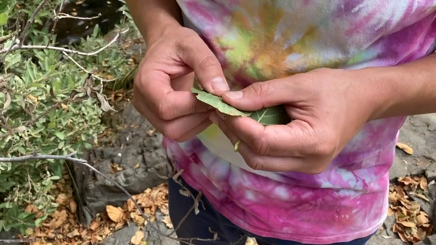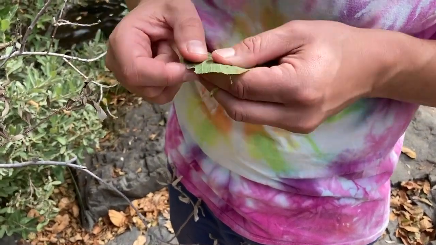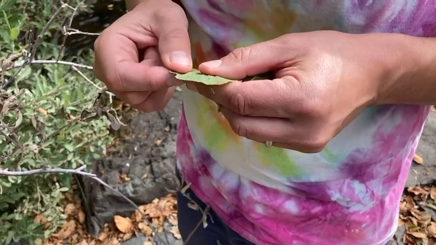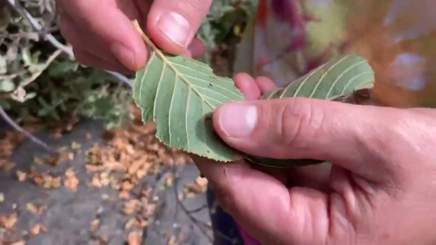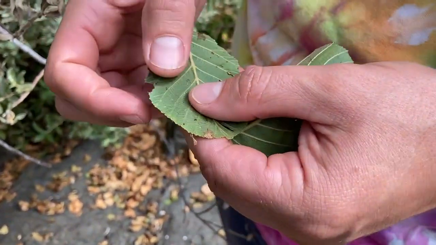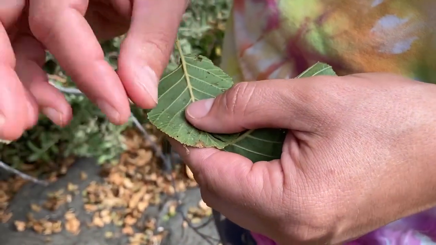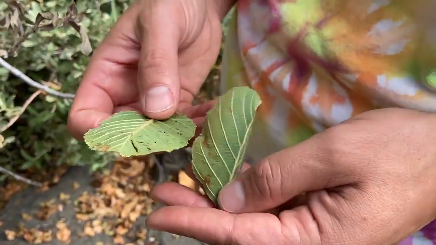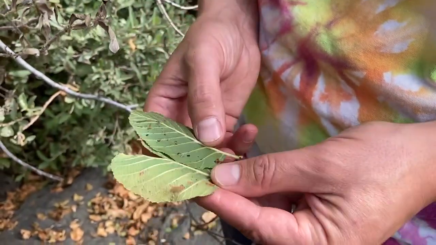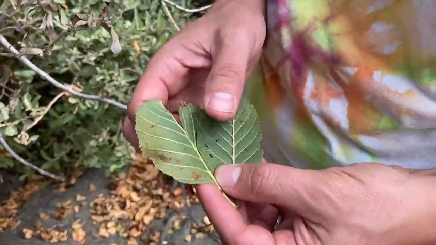And then another one is that the leaf teeth, when you look at them really closely, the margin is not rolled over at all. And Alnus rubra, we'll see in a couple weeks, has a margin that's got kind of a crimped, rolled over look to it. So, okay, that's a good characteristic.